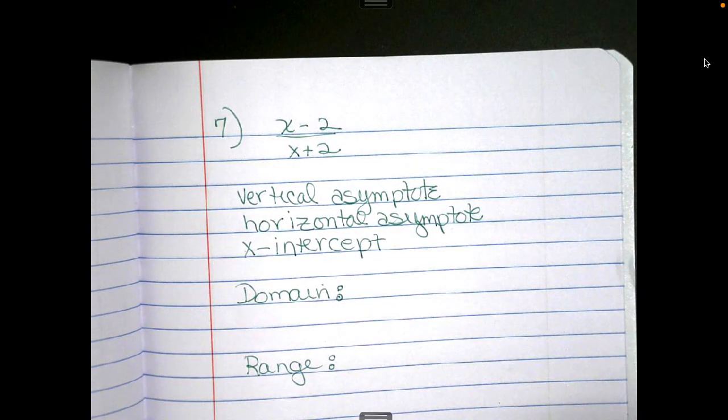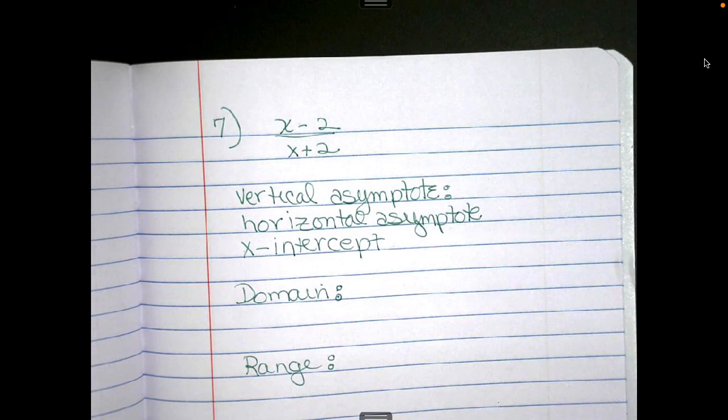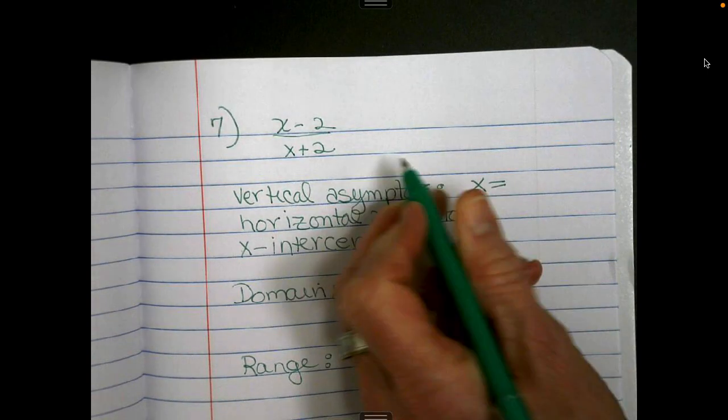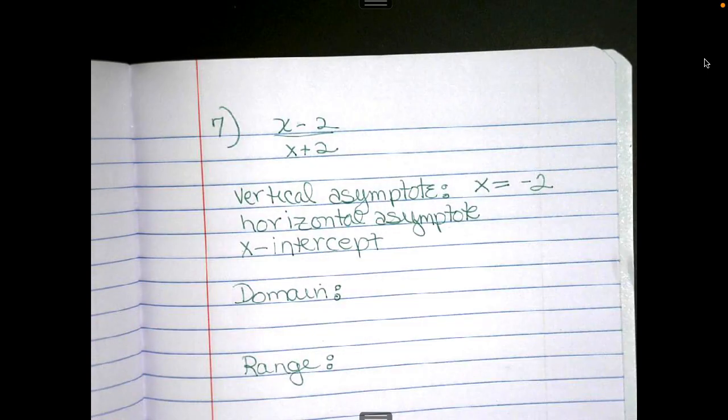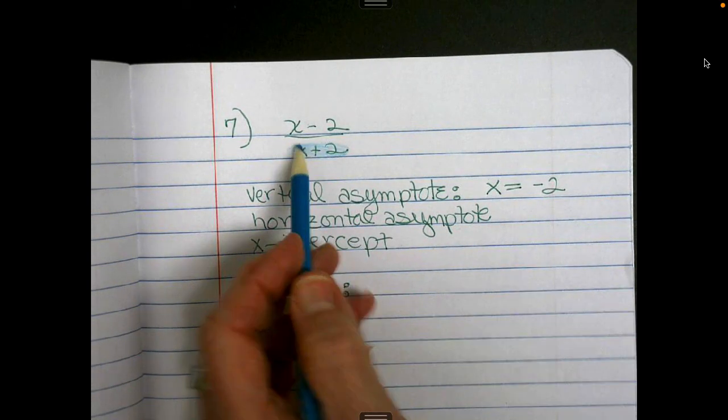So vertical asymptote comes from the bottom. X cannot equal -2. So the asymptote is equal to -2. Remember where we get that? That was blue in our story.